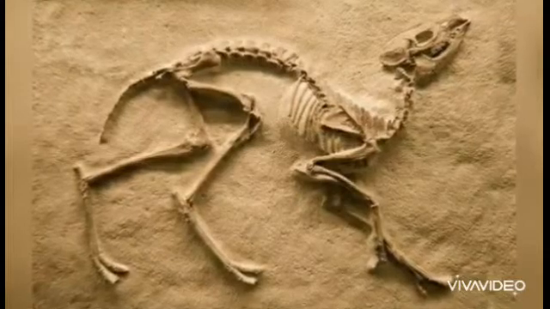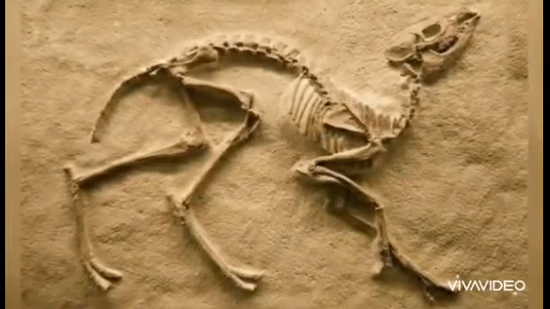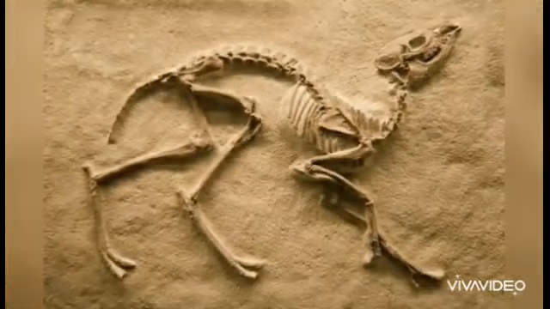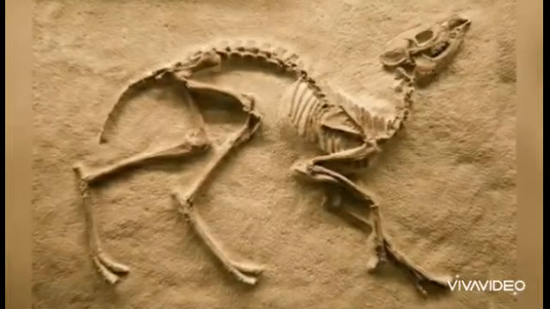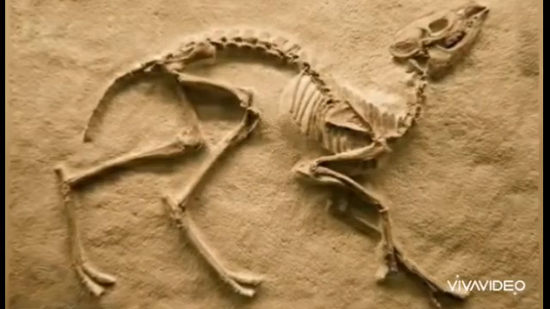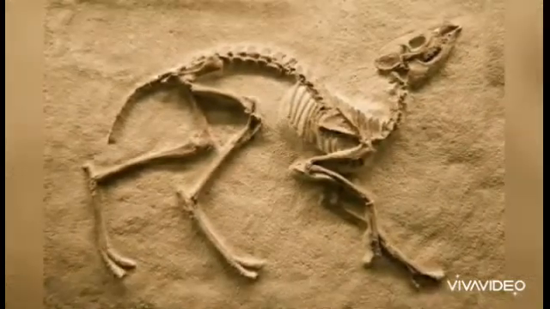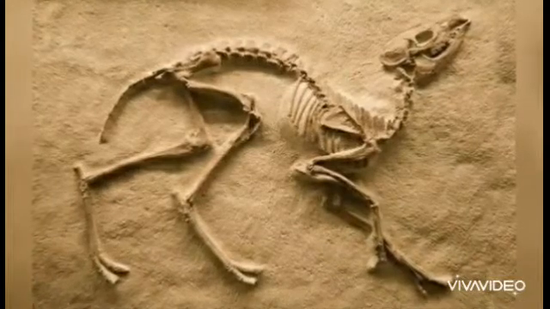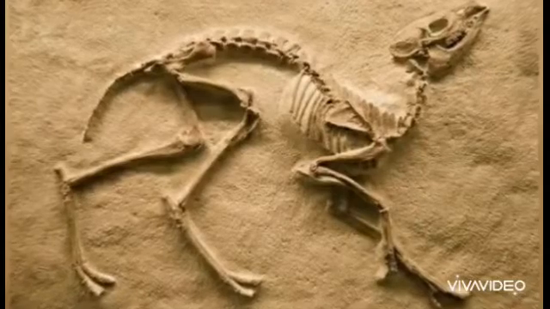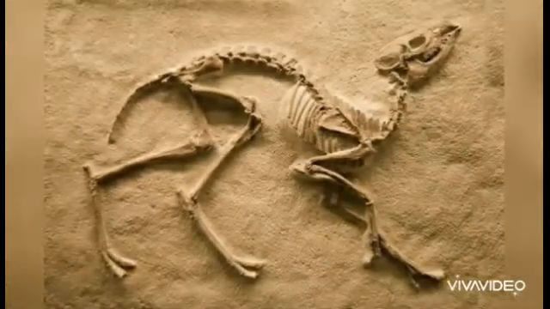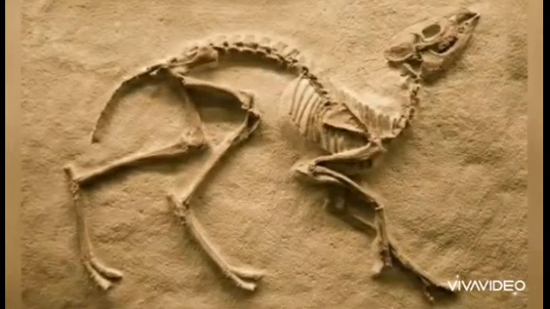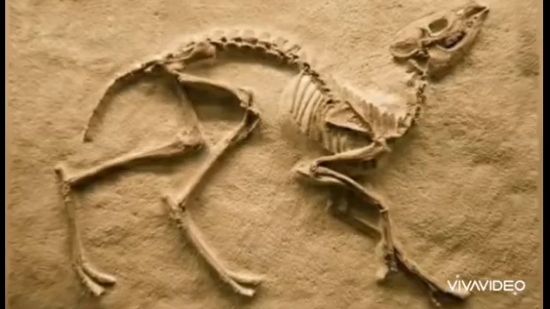As a result, their impressions get marked in the rocks. At times, the buried animals or plants get petrified. Petrified means that they slowly change into a stone or a substance like stone over a period of time. These are called fossils. The study of fossils provides information about the life in that period.